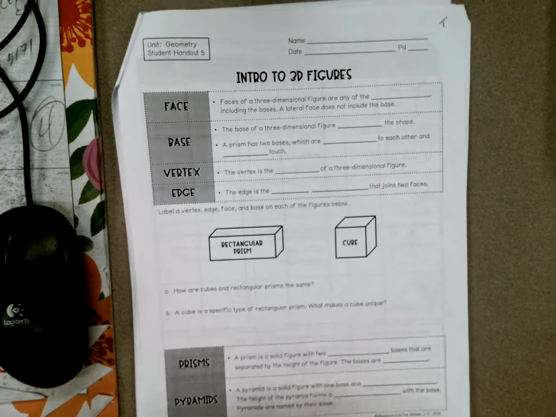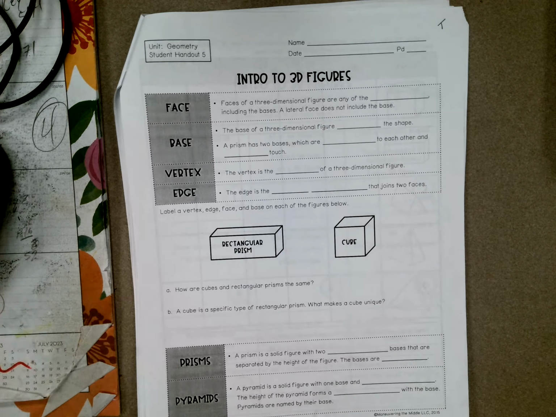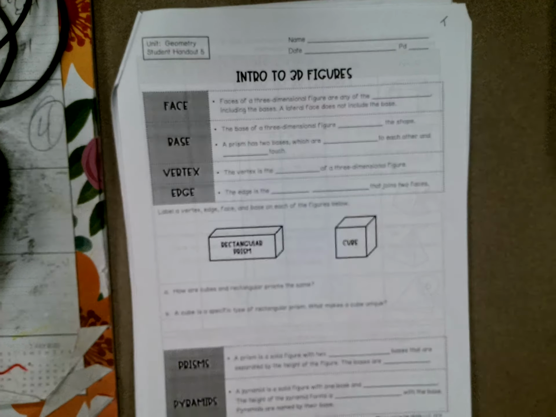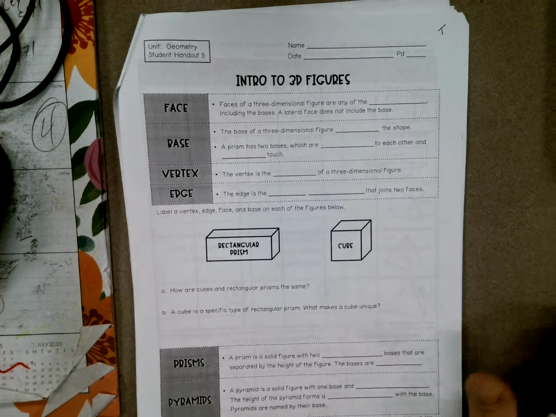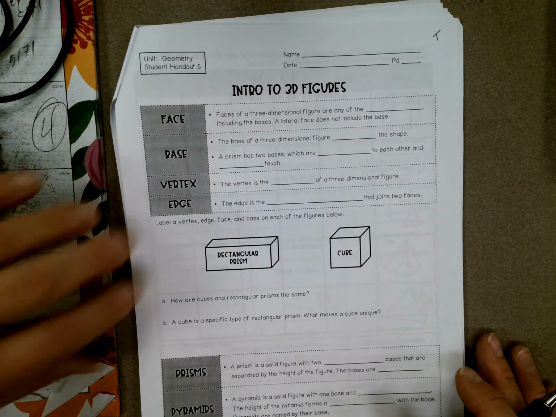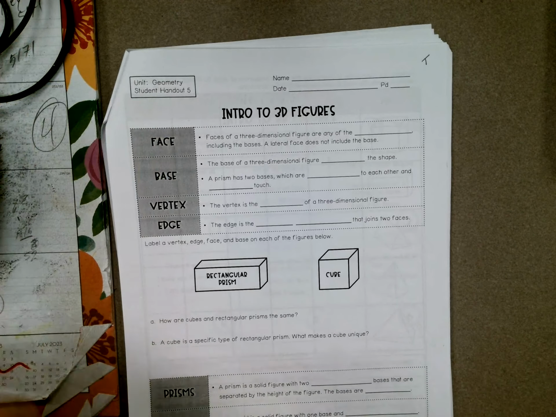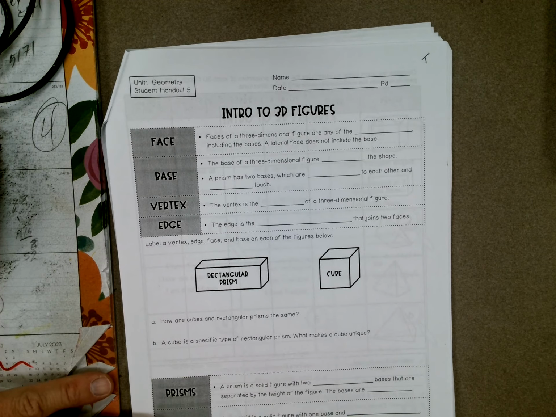Hopefully okay. We're moving on to handout 5. A lot of vocabulary today, a lot. So get ready, buckle down. That's why I'm going to have you show this video because it's really just a lot of verbatim stuff. But let's get into this thing.